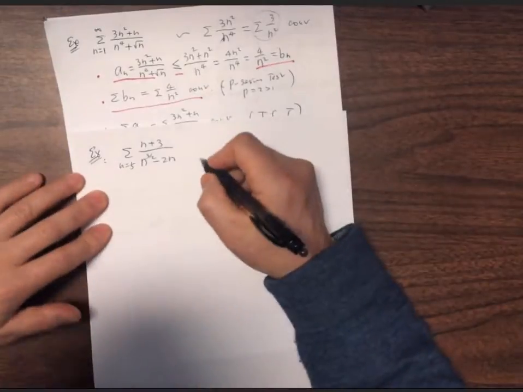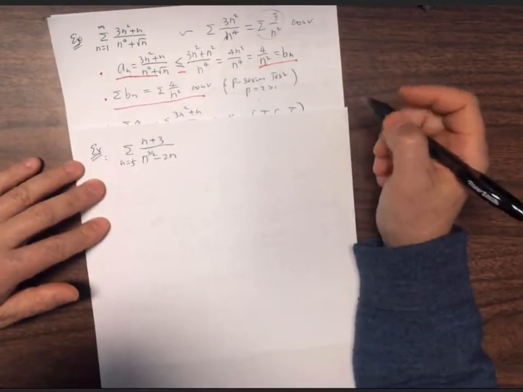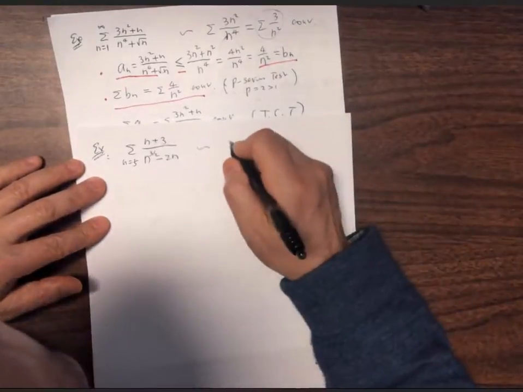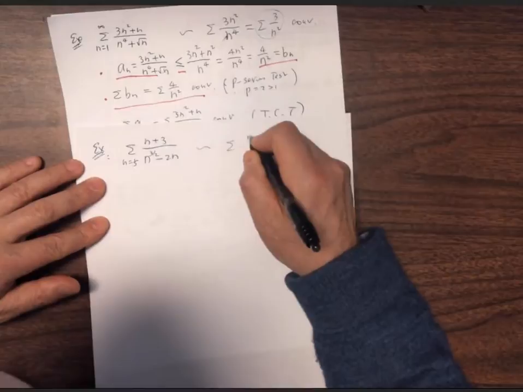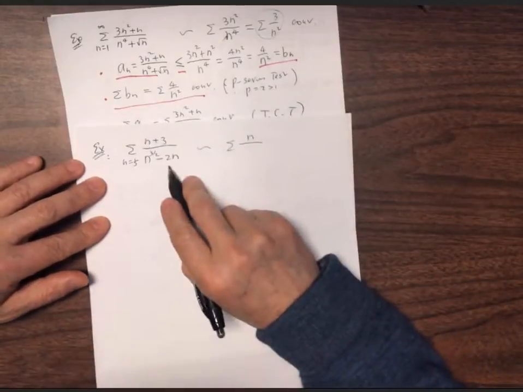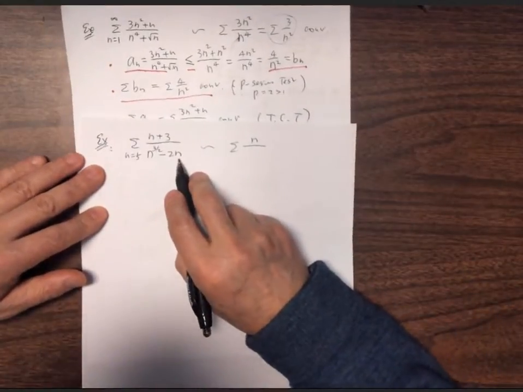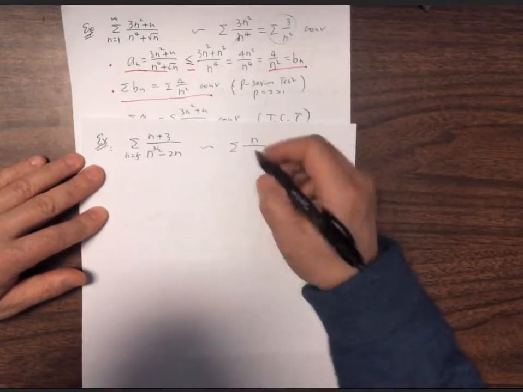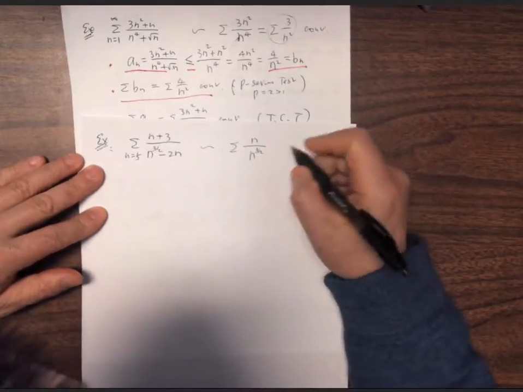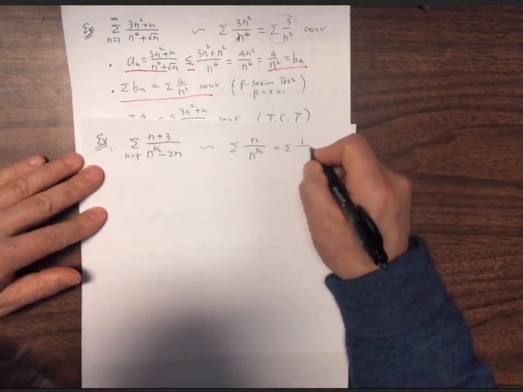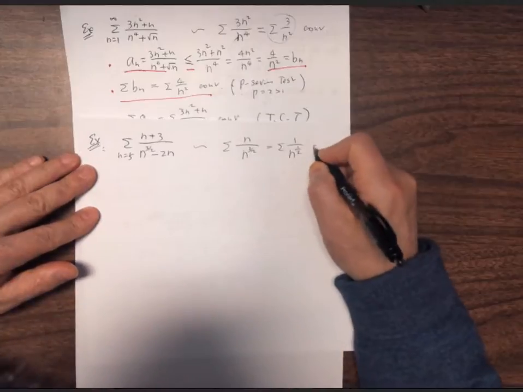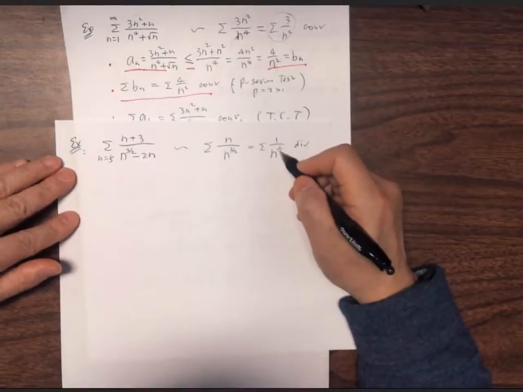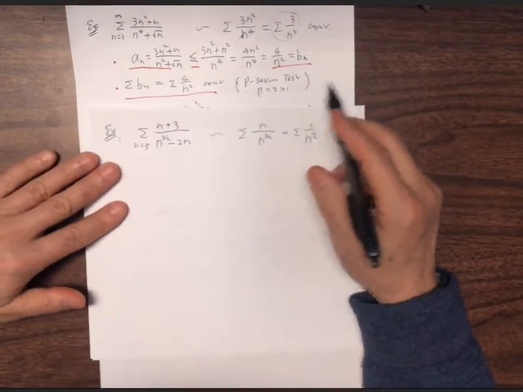Anyway, so I'm going to estimate. When n is very large, I can drop the 3 from the top. When n is very large, I can drop the 2n, because this is the first power. This is like a 1.5, so this is a higher order. I still have 3 over 2. And this is going to give me a diverging series. P series, we know p is less than 1, right? So it's going to diverge.